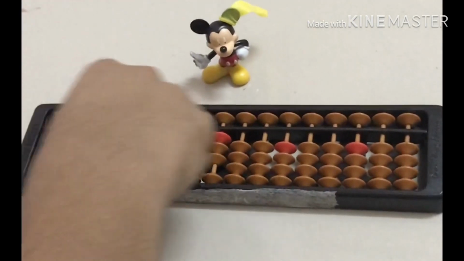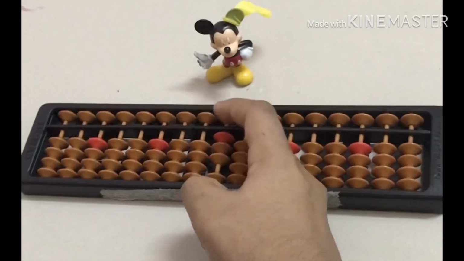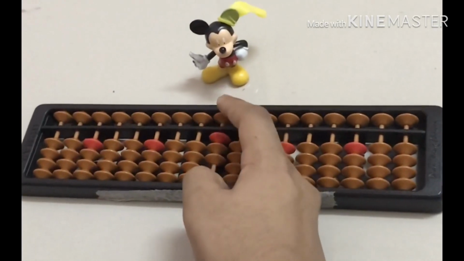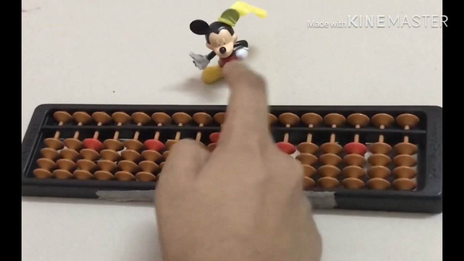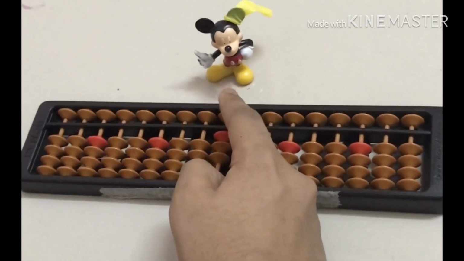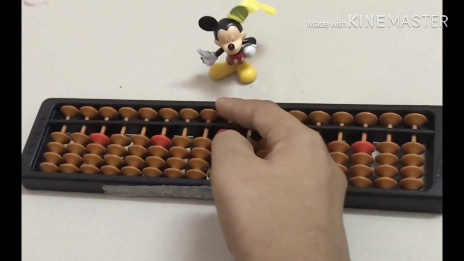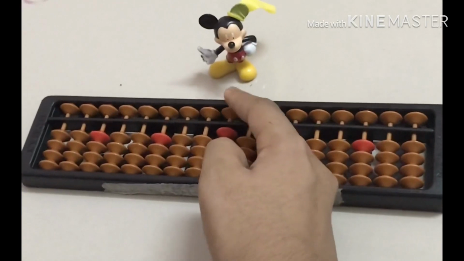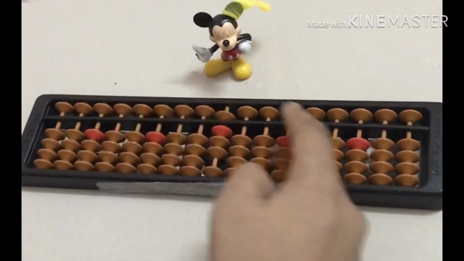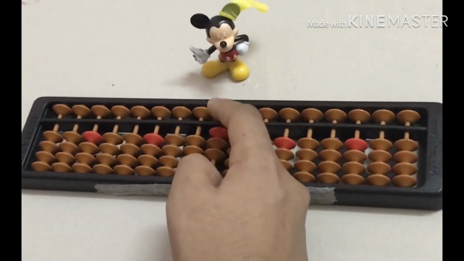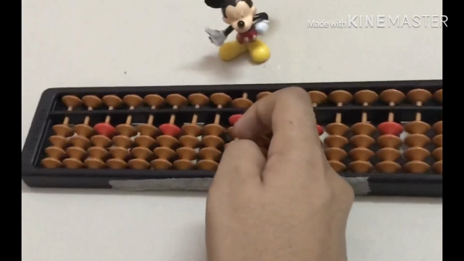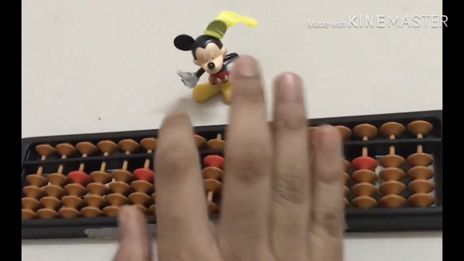So as you remember, in the last session we told that this bead, the bead which is up above the bar, is counted as 5. So this is 5 itself. This bead is 5. So we drag it down because it needs to touch the bar to get counted. So this is 5. So 8. The answer is 8.